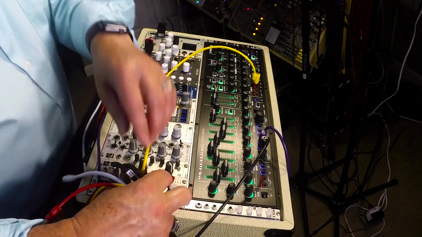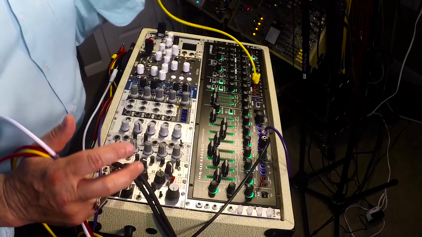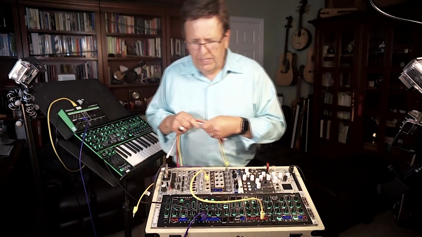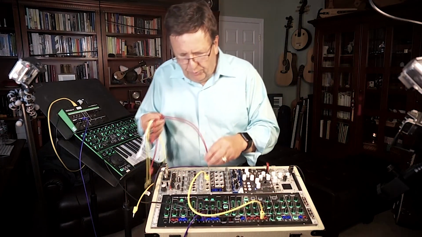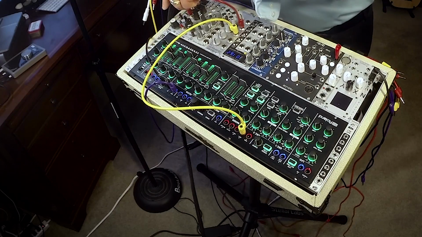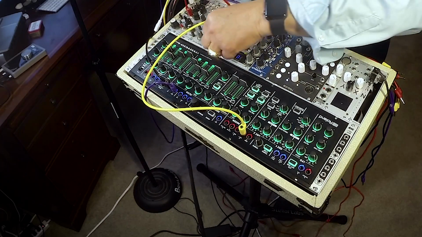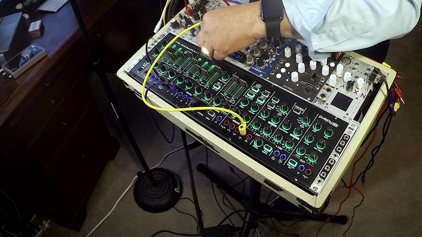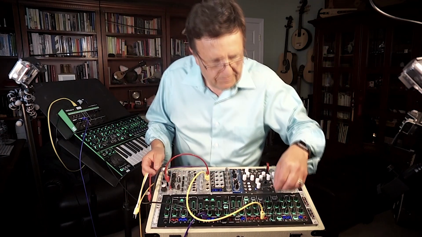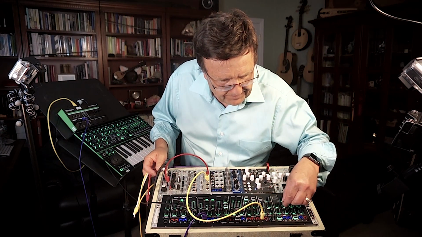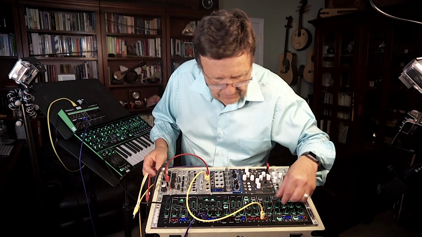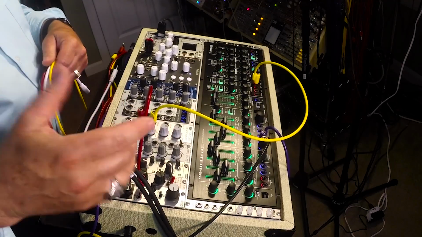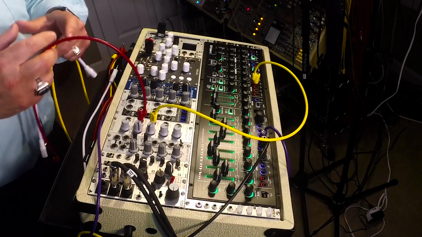Okay. Nice, but maybe what we want to do is color that waveform a little bit. So I'm going to patch it into a filter, audio input of a multi-mode filter, and I'm going to take the output of that filter and patch that into the output of my system. Control it a little bit, warm it up a little bit.